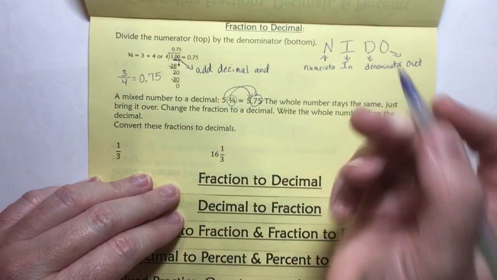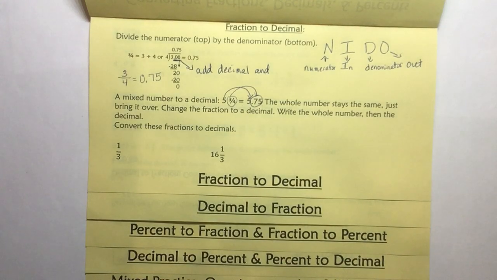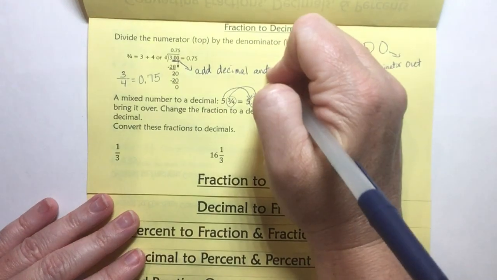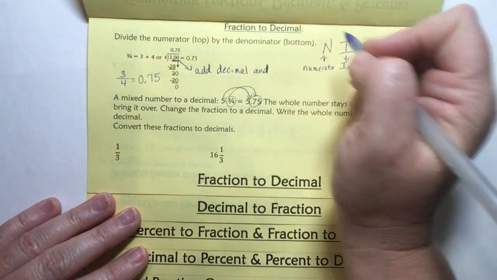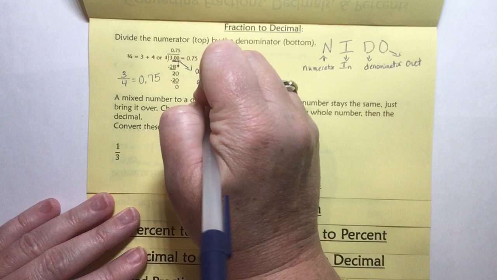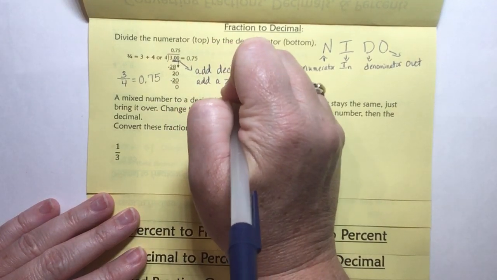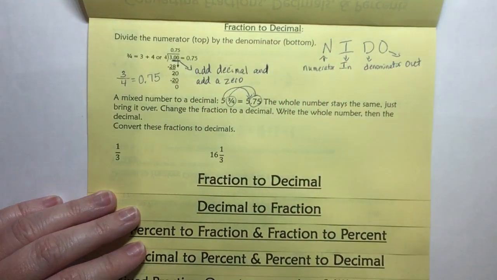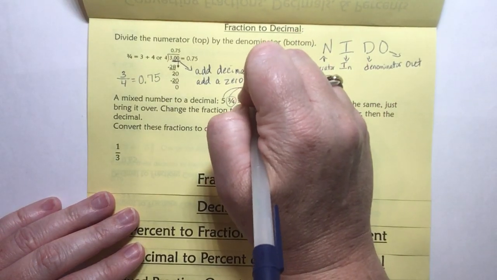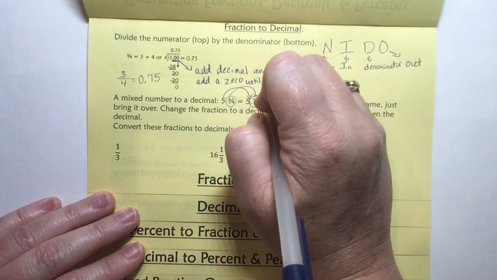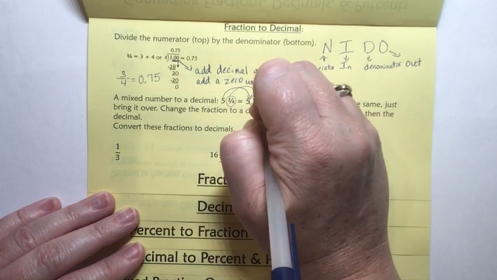and some teachers say to add 2 zeros, some people say add 3 zeros. I would just say add 1 zero at a time until you can stop dividing. We'll just put add a 0. Okay, we'll say until you can stop dividing.